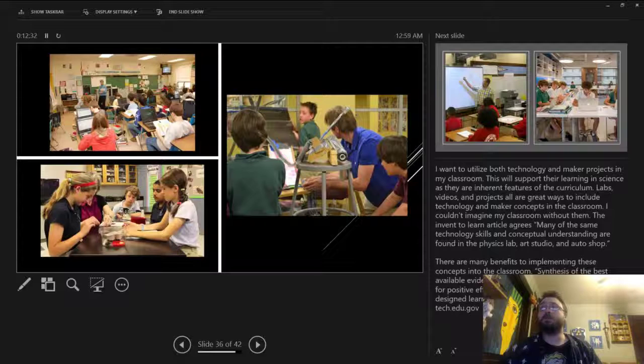The Invent to Learn article agrees. Many of the same technology skills and conceptual understanding are found in the physics lab, art studio, and auto shop. There are many benefits to implementing these concepts in the classroom. Synthesis of the best available evidence consistently indicate the potential for positive effects when tech is a key ingredient in well-designed learning systems. Learning effectiveness, tech.edu.gov.